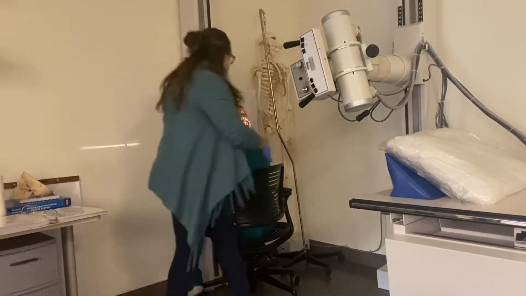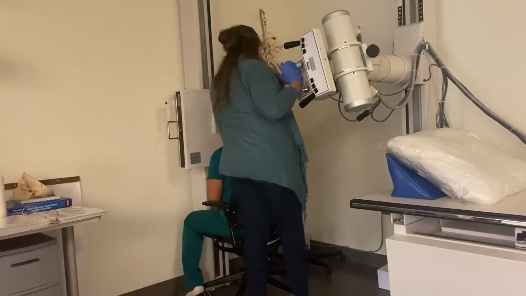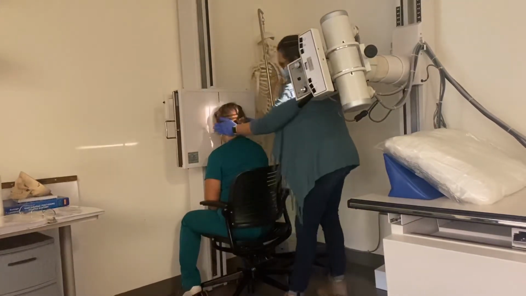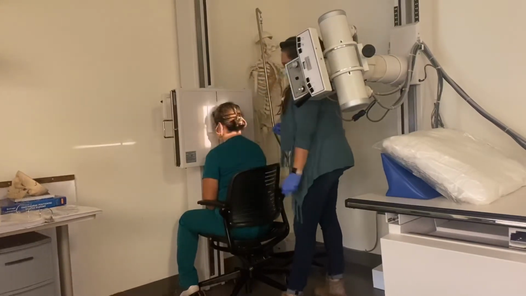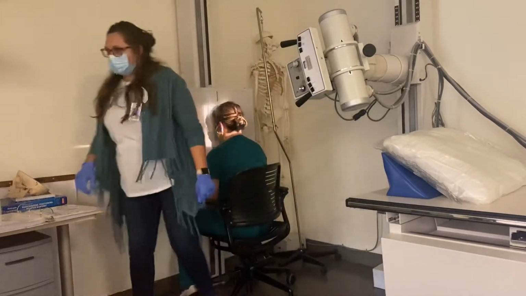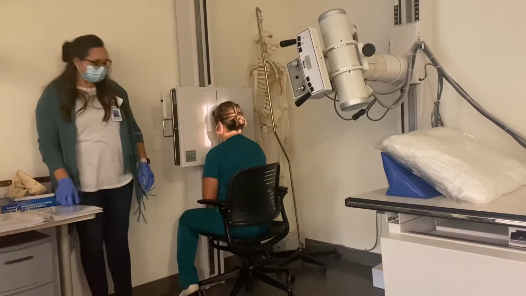So again, I'm gonna come behind her, make sure that that mid-sagittal plane is centered, and then that there's no rotation. And I would have her hold her breath, don't breathe, don't move.